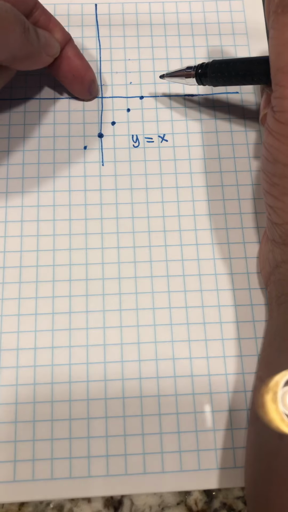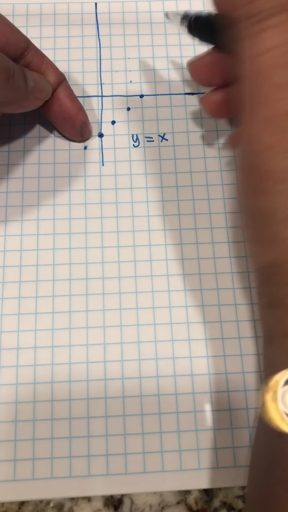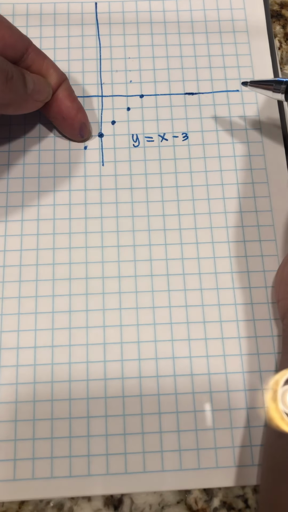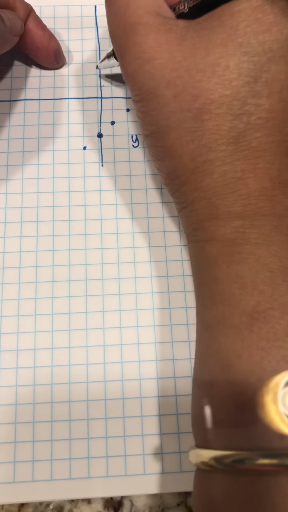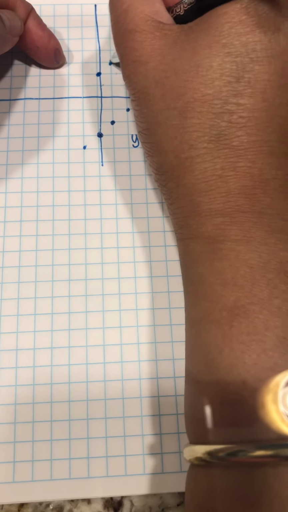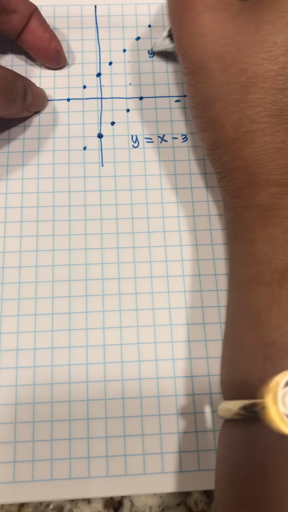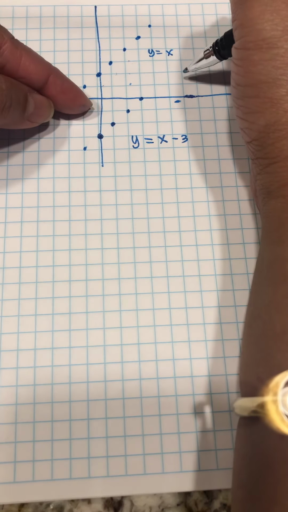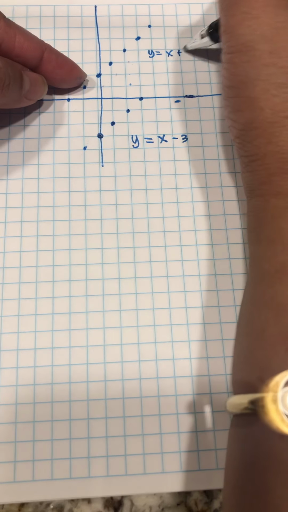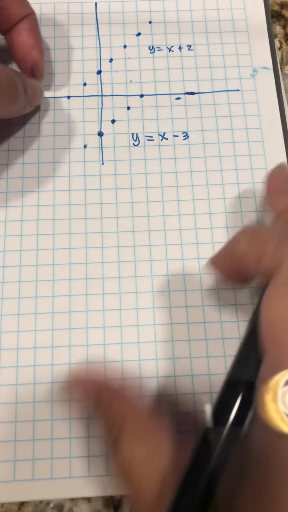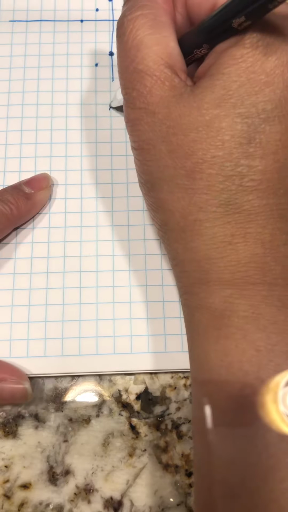Then we just shifted it 3 steps down. So minus 3. Let's do another one. How about this? Still a y equals x pattern. But then we shifted it 2 steps up. So plus 2.